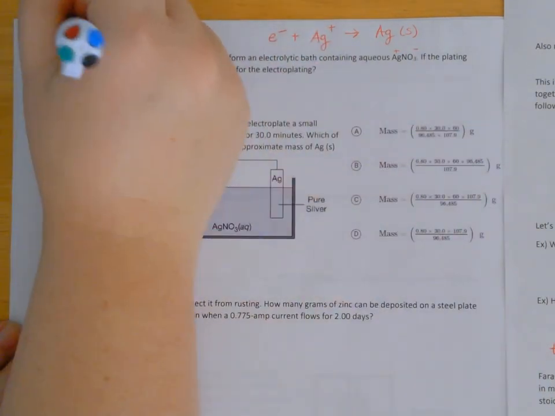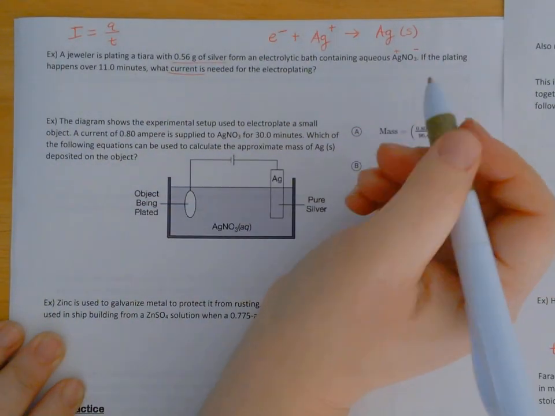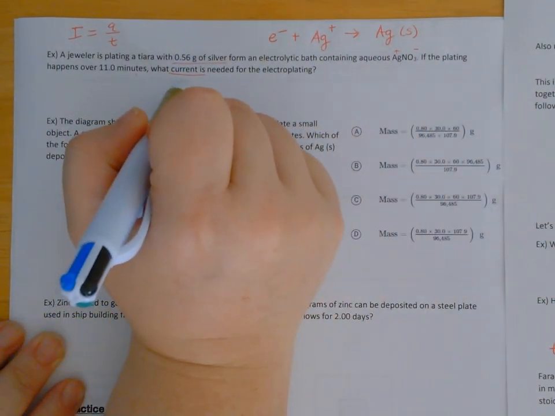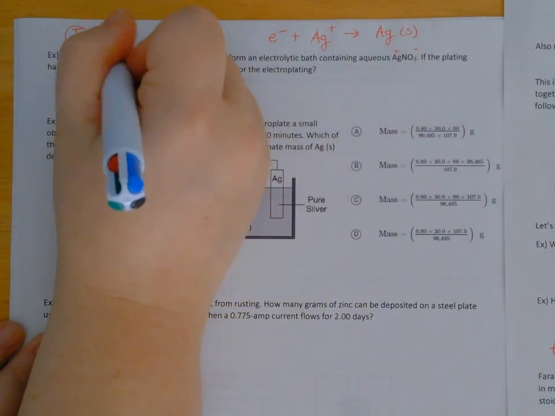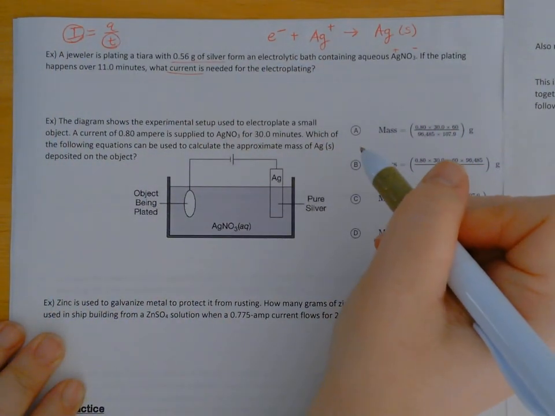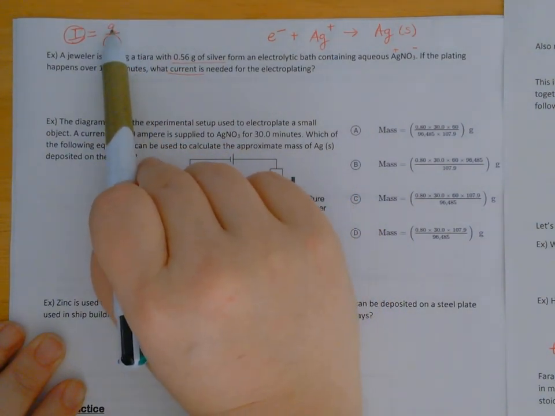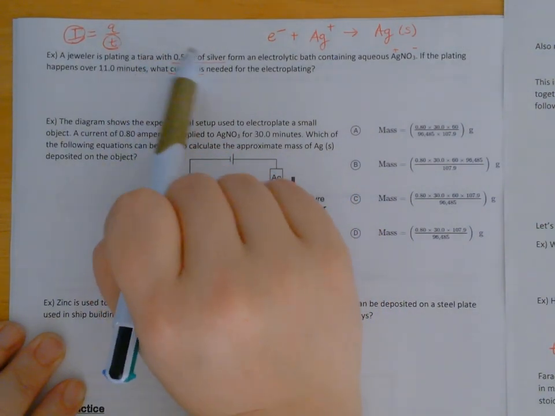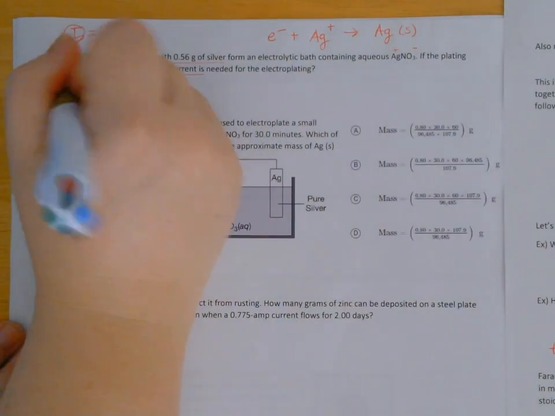So if we just tried to use our equation, I equals Q over T, we would be looking for current, so we would be looking for I, and we have time. What we don't have is Q. We don't have the charge right now. So we're going to have to use our mass here to get us to that charge, all right? And we can do that.